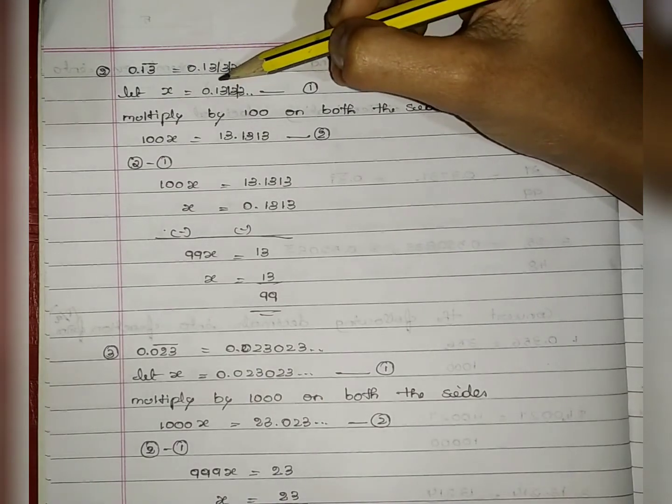But here we should get 2 numbers. As 2 numbers get repeated continuously, we want 2 numbers before the decimal. So we'll multiply by 100. So we'll get 100x equal to 13.1313. This will be treated as equation 2.